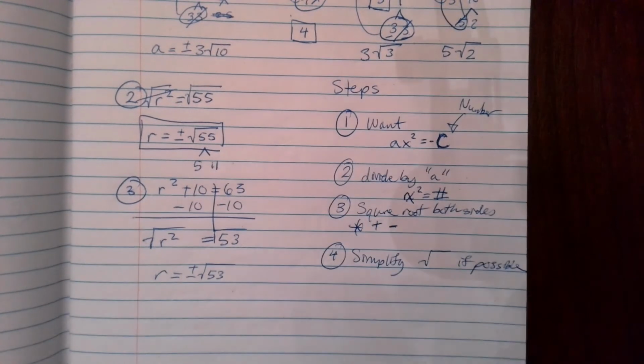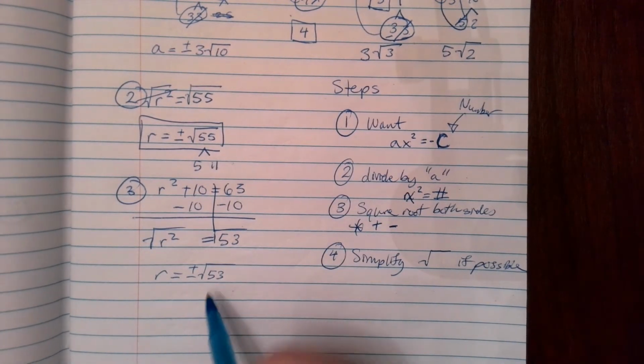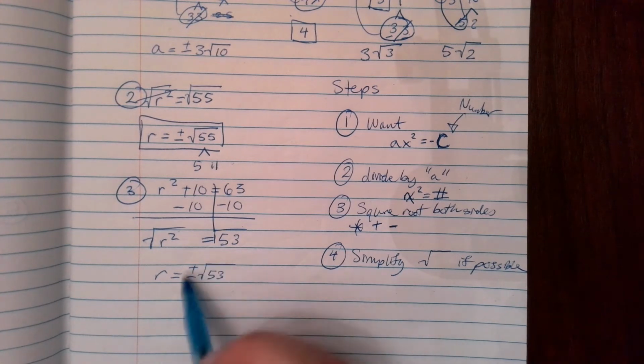We want to factor this if possible. 53 is prime, so there's nothing I can do. This is literally as good as it gets.